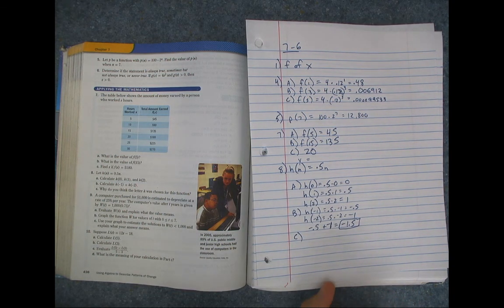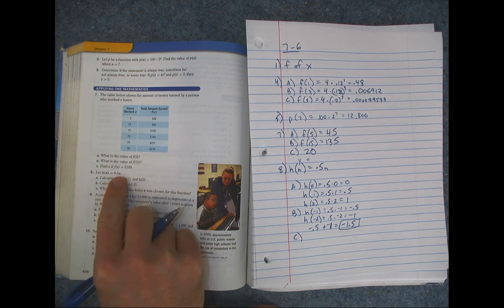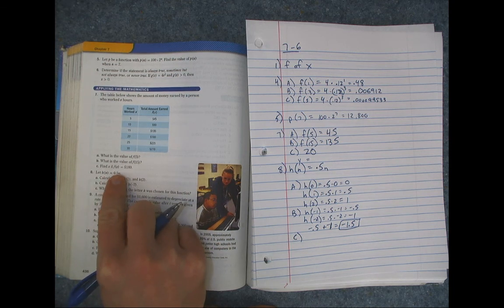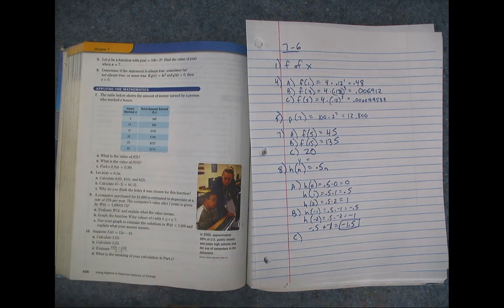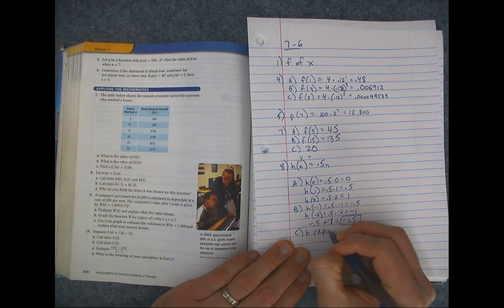And then letter C, why do you think the letter h was chosen for this function? Okay, if you look at what's actually going on, we're taking whatever n is, which is just a number, multiplying by 0.5. And when we do that, what we're actually doing is just taking half. When you multiply by 0.5, you're taking half. So what's happening to a number is you're taking half, so it's the function h of n. So h represents taking half.